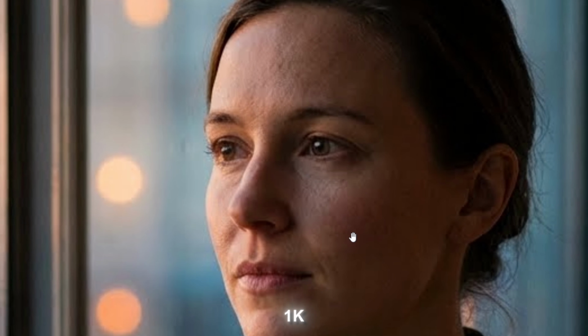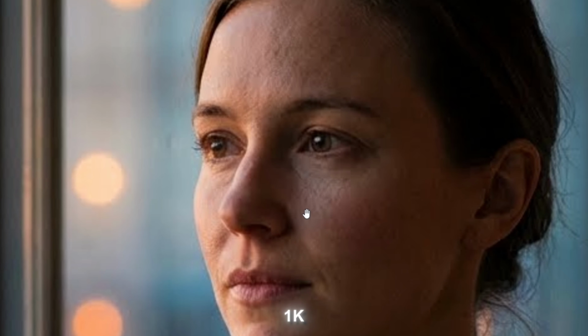Let's start with the 1K version. At normal viewing size, the image looks fine. The lighting is balanced, the composition works, and the subject reads clearly. But as soon as we begin to zoom in, the limitations show up quickly. Facial features start to soften. Skin texture becomes flat. Edges around the eyes, lips, and jawline begin to blur. Once you pass deeper zoom levels, there simply isn't enough detail left to support clarity.